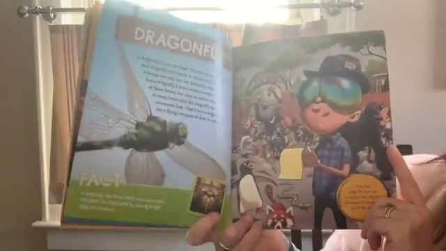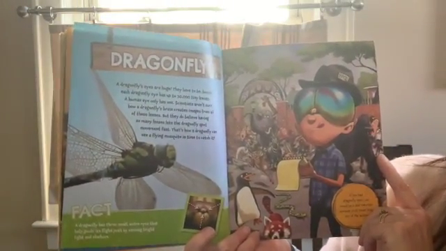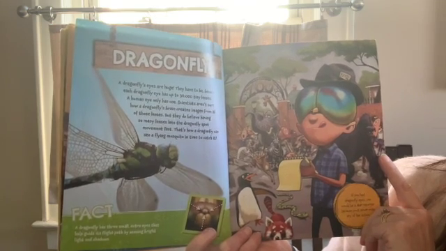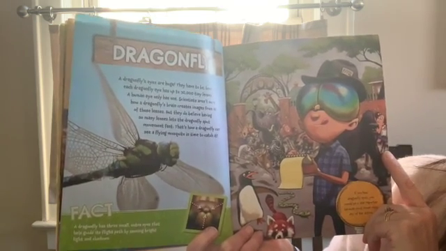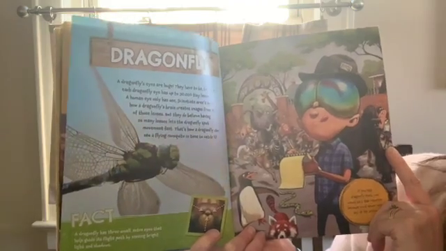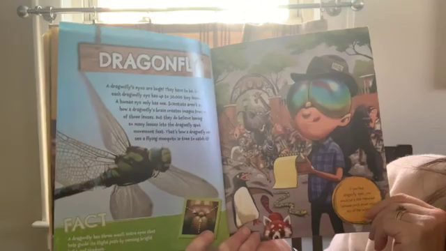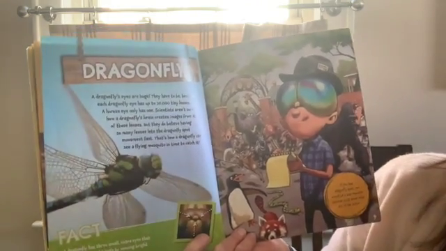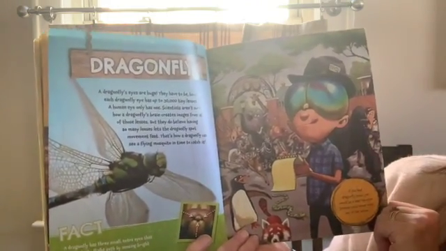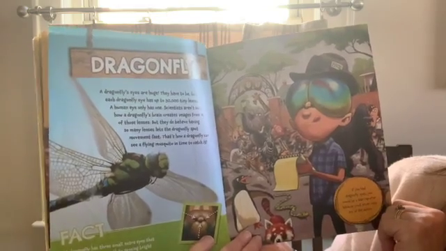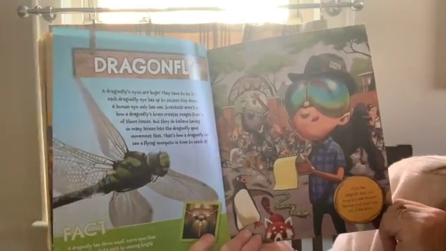Oh my goodness. A dragonfly's eyes are huge. They have to be because each dragonfly eye has up to 30,000 tiny lenses. A human eye has only one lens. Scientists aren't sure how a dragonfly's brain creates images from all those lenses. But they believe having so many lenses lets the dragonfly spot movement fast. That's how the dragonfly can see a flying mosquito in time to catch it.